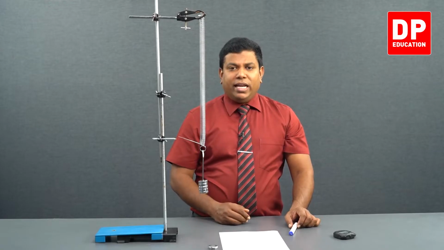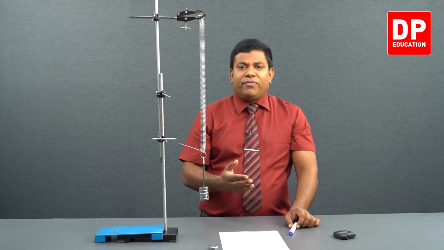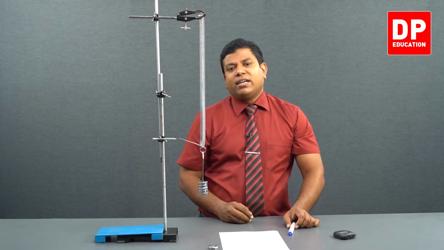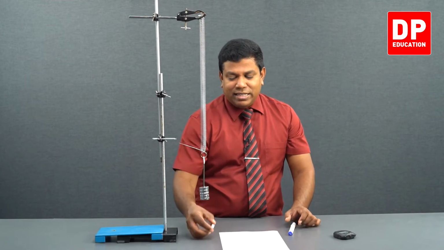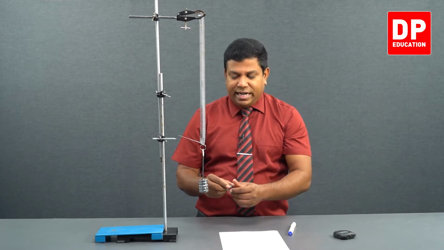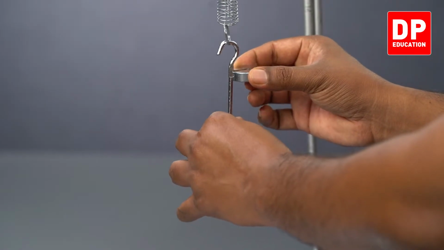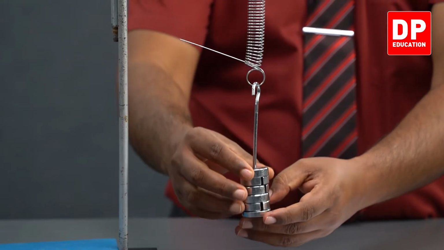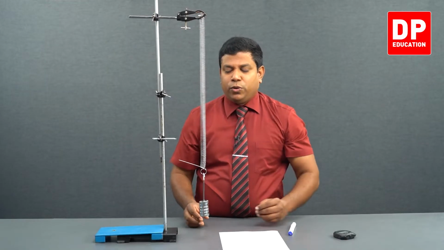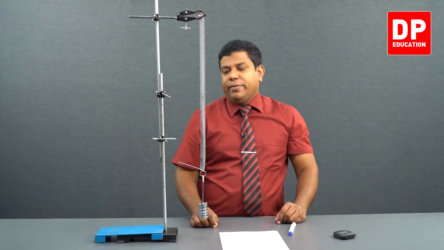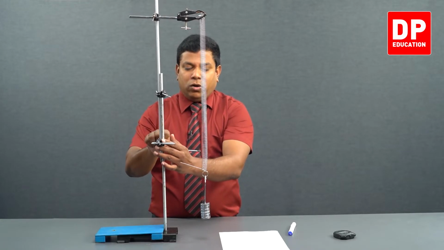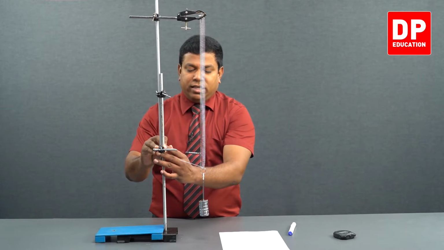Let me get one more reading because we are expecting a straight line graph. Having 5 readings would be good enough to draw a straight line graph. Let me fix another mass here. That's also another 50 grams. Now we have 300 grams connected there. Lower the locating pin to be collinear with the indicator pin on the spring.